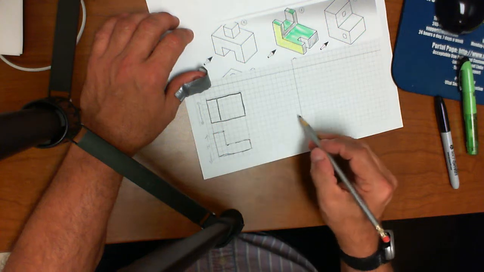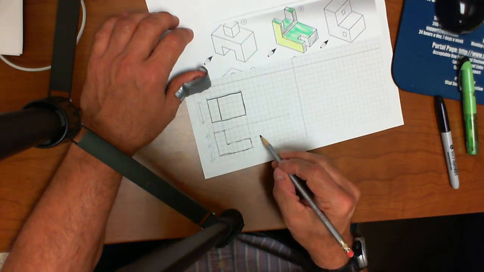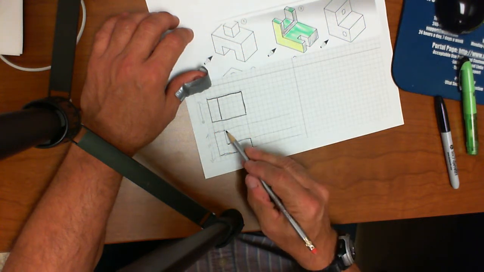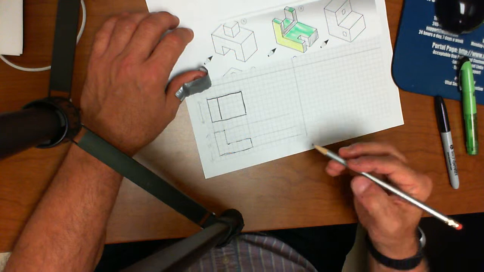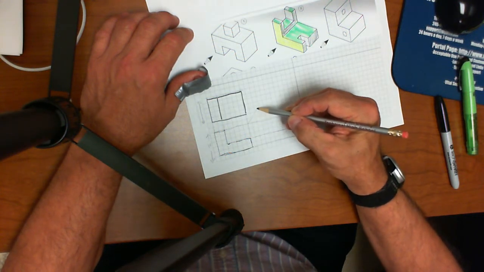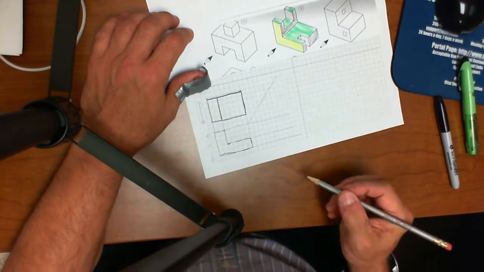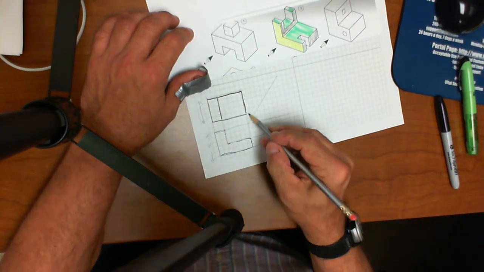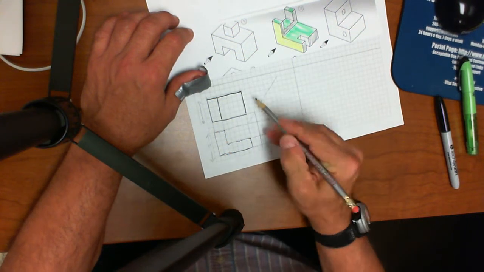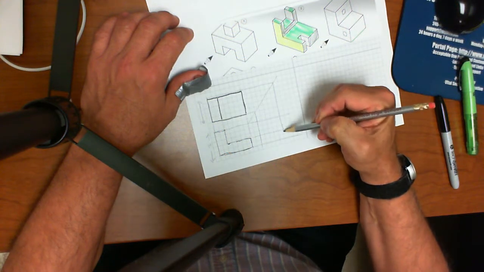Now remember, when you do your right side view, first you want to project your heights over from the front view. Every change in direction, 1, 2, 3 of them, has to come over. And then I'm going to draw a miter line, a 45-degree line through all the diagonal squares. And the reason I'm doing that is so I can project my depth over to the right side view. And when I do that, this is going to draw itself.